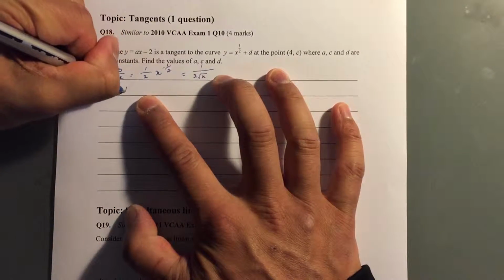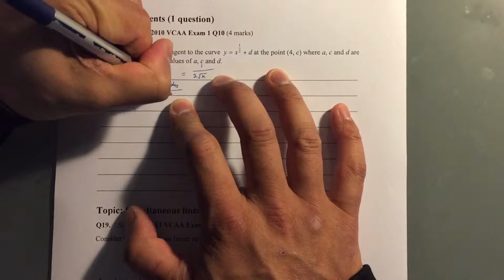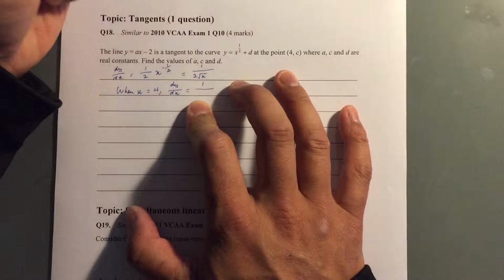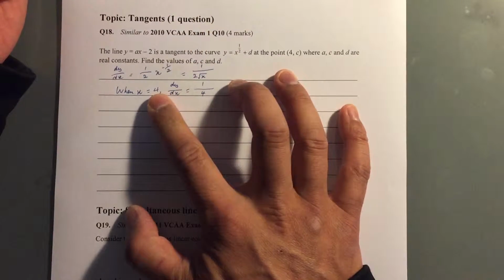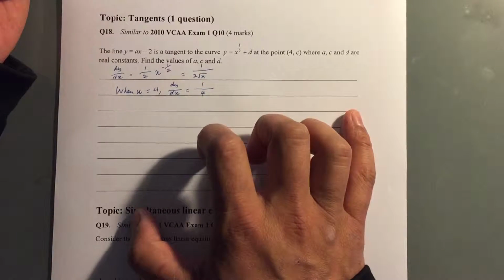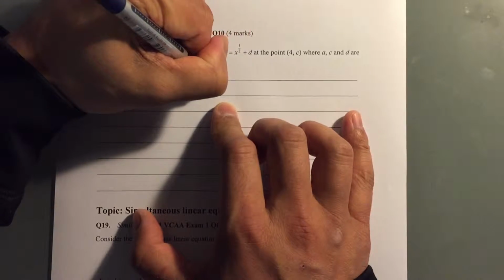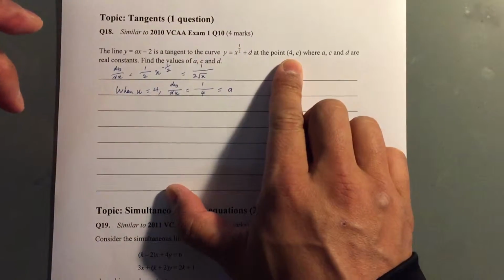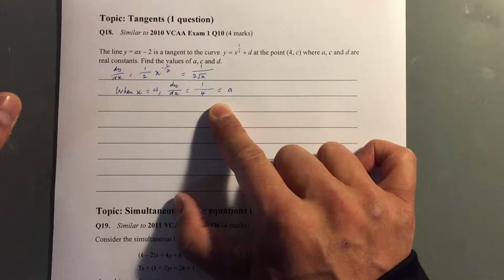So when x equals 4, the gradient function tells us the gradient there will be 1 over 4. I subbed x equals 4 into this function here. And we know that this is equal to a, because that's the gradient of the tangent at the point x equals 4. So we've already found a. a is a quarter. That's good news.